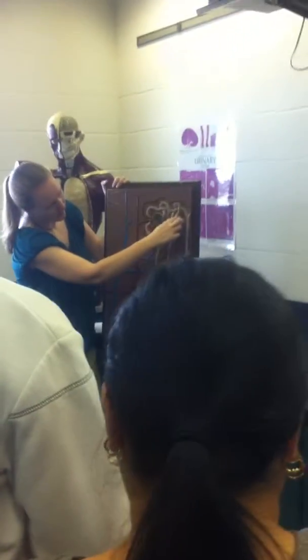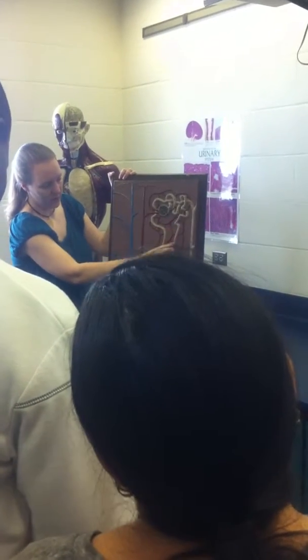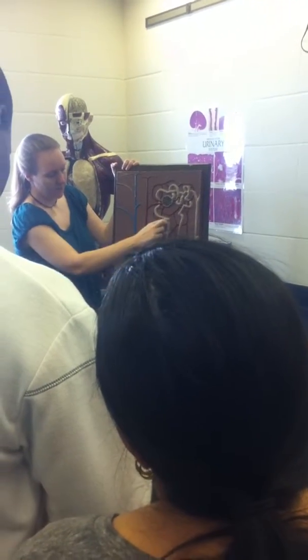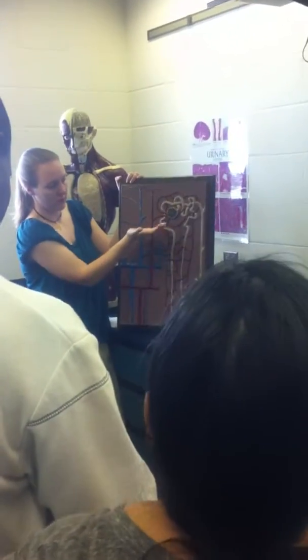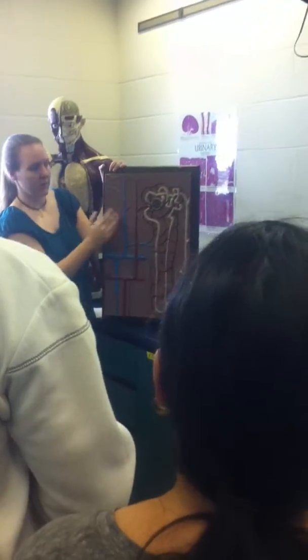It runs around this way, and then it forms the loop of Henle. So this is actually where your loop of Henle starts, and it goes this way. And then after the loop of Henle is your distal convoluted tubule. So basically where the loop of Henle ends and it comes back up toward the top is your distal convoluted tubule. So distal means away from, so it's going to be the end of the process. It's going to be carrying the urine away from the glomerulus and away from everything where it started.